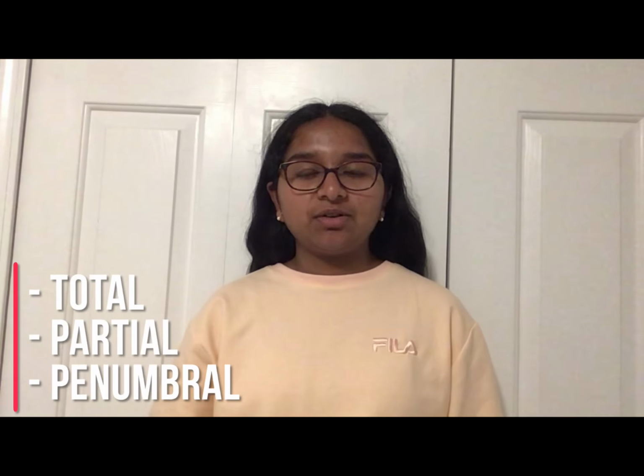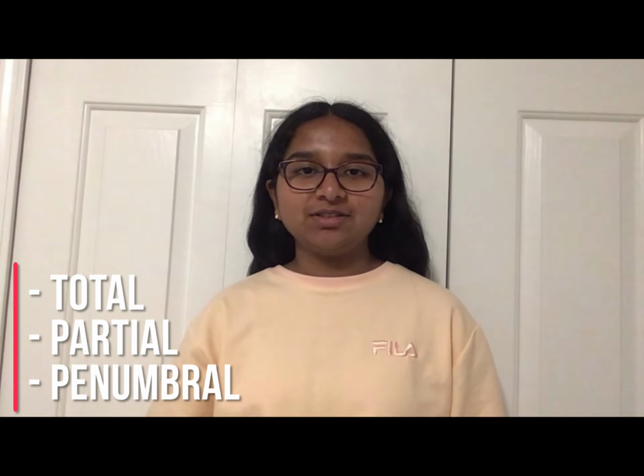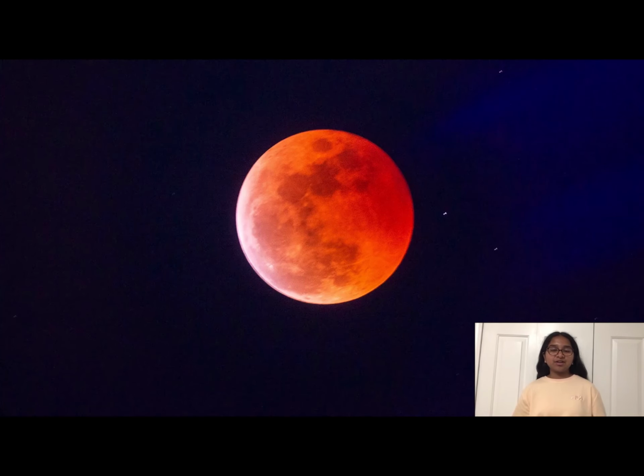There are three types of lunar eclipses: total, partial, and penumbral. A total lunar eclipse occurs when the moon moves into the Earth's umbra. Usually when this happens, some sunlight goes through the Earth's atmosphere and lights the moon a slight red color.